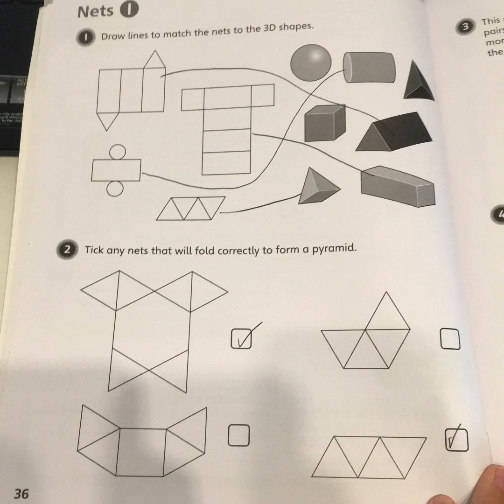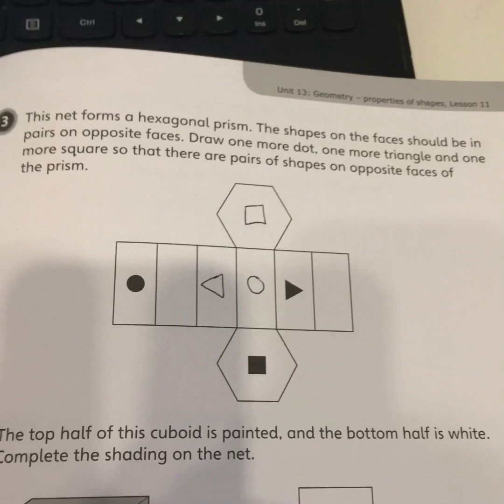It's a bit of a tricky one, but the top left would form a pyramid, and it would be a pyramid of 1, 2, 3, 4, 5, 6 sides. So it would be a hexagonal pyramid. And then you've got the 6 triangles. So it would be quite a small pyramid. It wouldn't be a very tall one. It's got a very wide base. It wouldn't be very tall, but it would form a pyramid. And then the bottom right would also form one. We already know that one. That would form a tetrahedron.